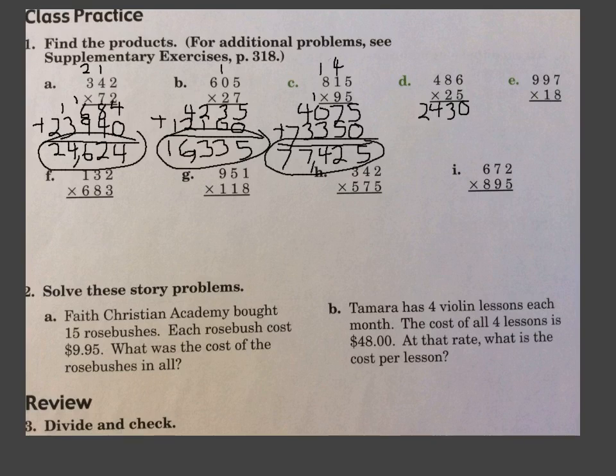And now we do our tens place. We need to start with the 0. 2 times 6 would be 12. Carry the 1. 2 times 8 is 16, plus 1 more, 17. 2 times 4 is 8, plus 1 more is 9.